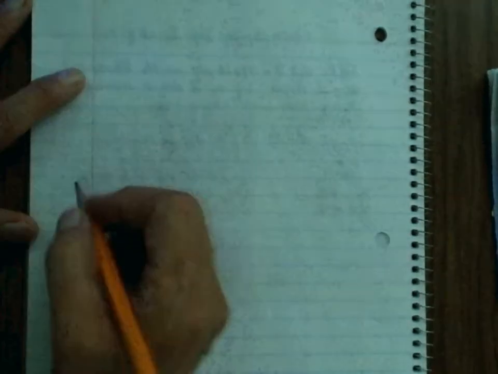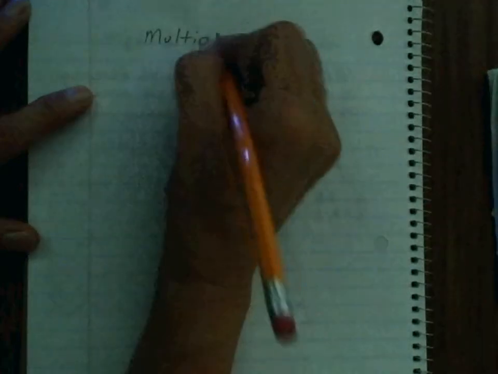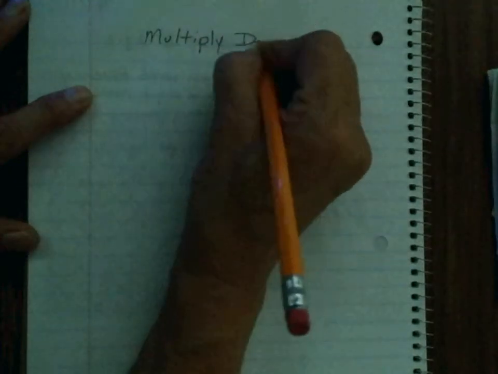Okay, well, class, building on our skill of multiplying one-digit numbers, we are going to multiply decimals now. New for you in 5th grade.